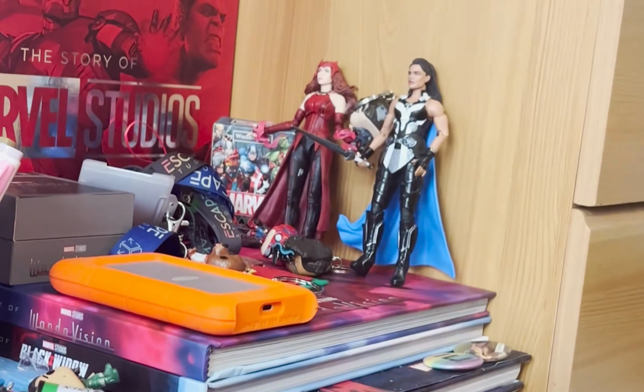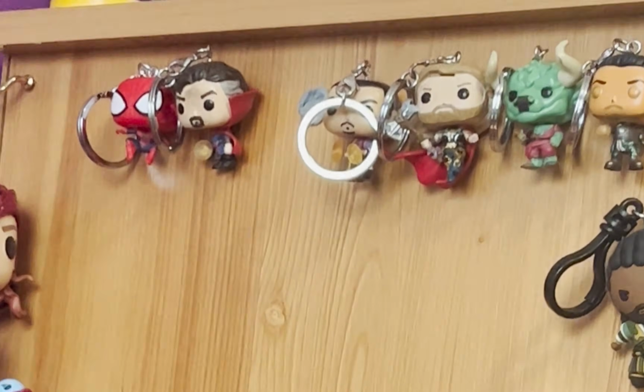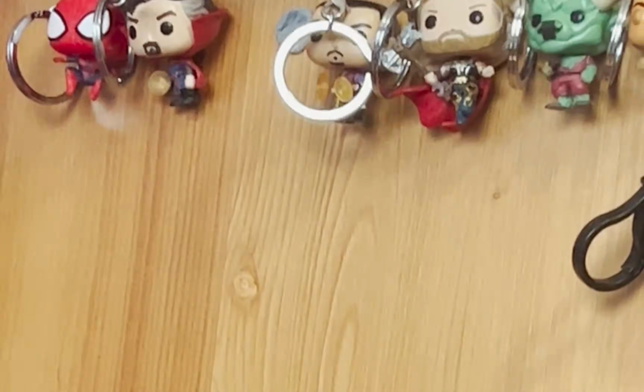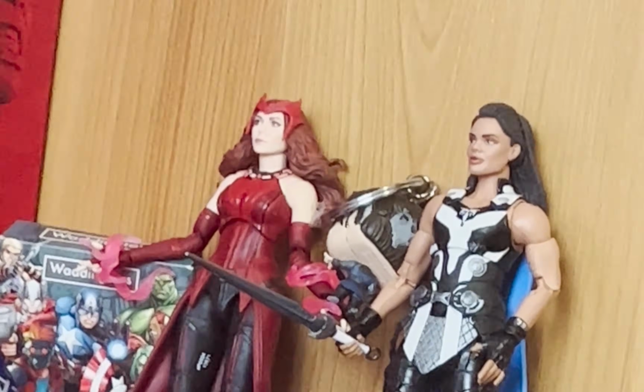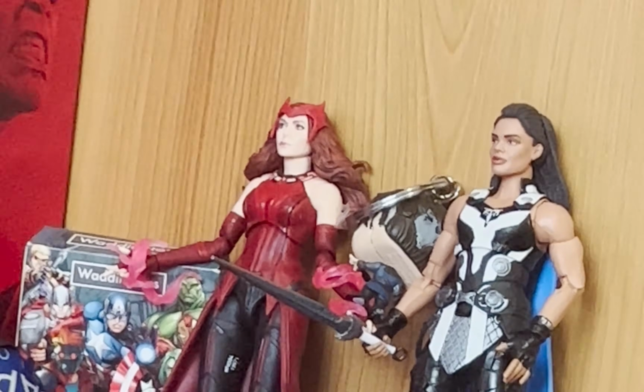I have a little thing by my desk, and I have the mini Funkos just placed on top, and Sinister Strange, Fell and Wanda, and Valkyrie, Corton.